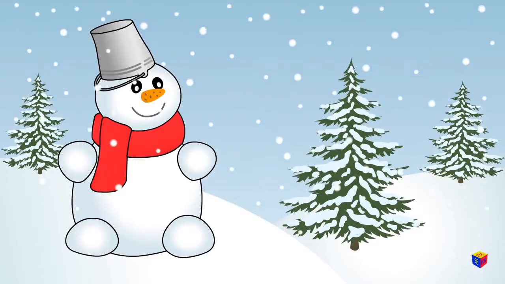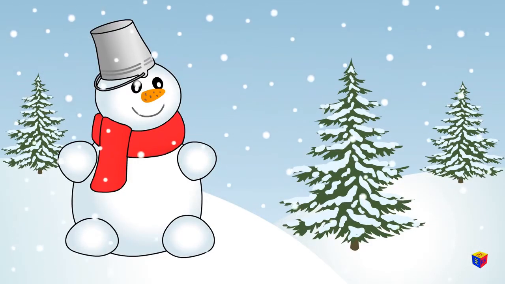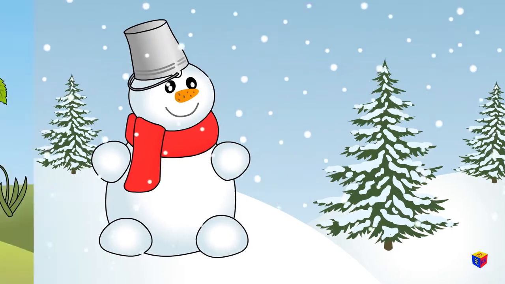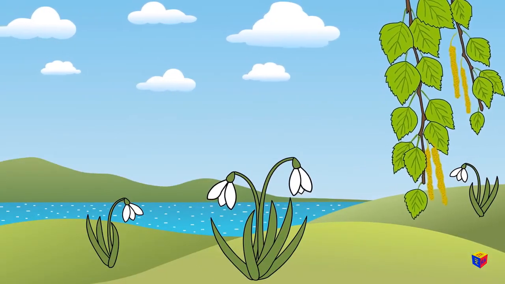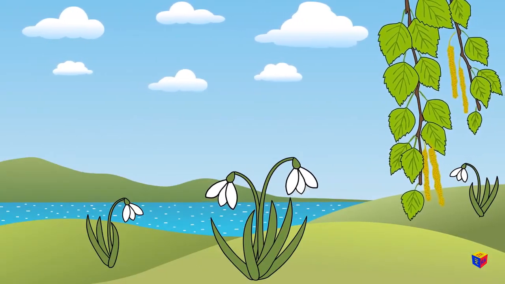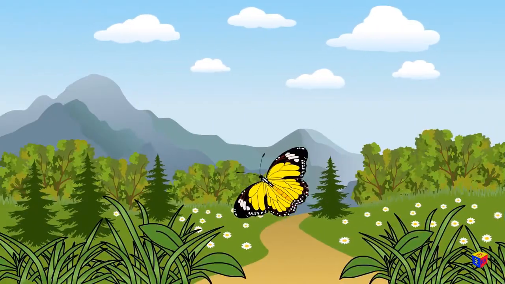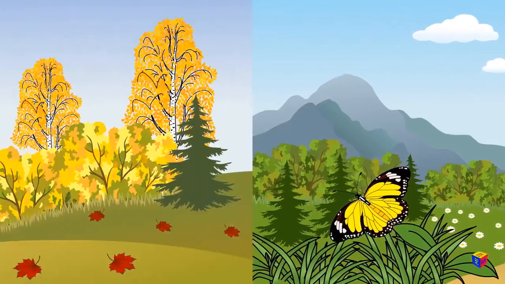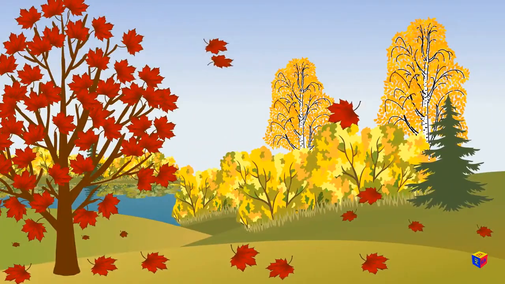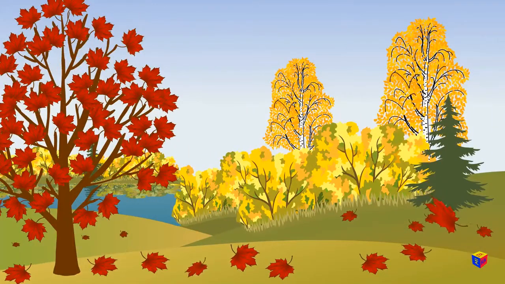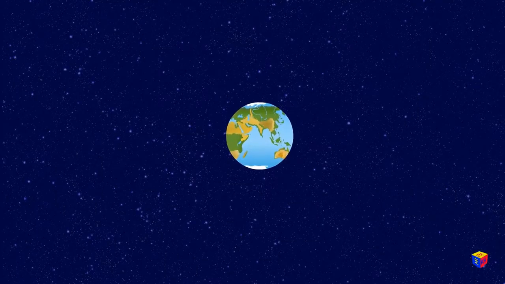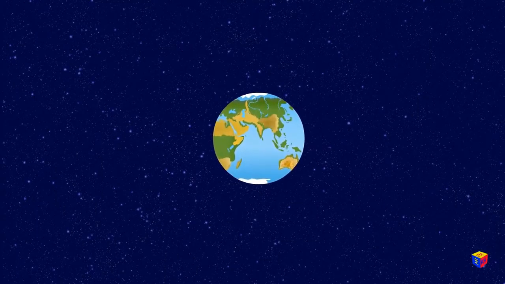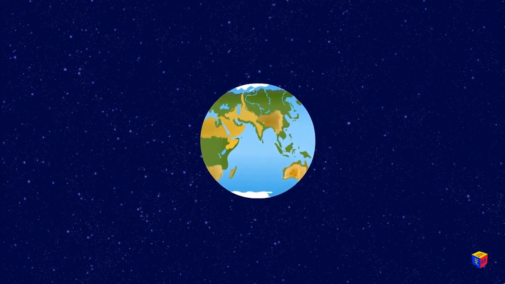Have you ever wondered why we have seasons? Why spring always follows winter? Summer comes after spring? And autumn after summer? To understand why this happens, you need to know how our planet Earth moves in space.